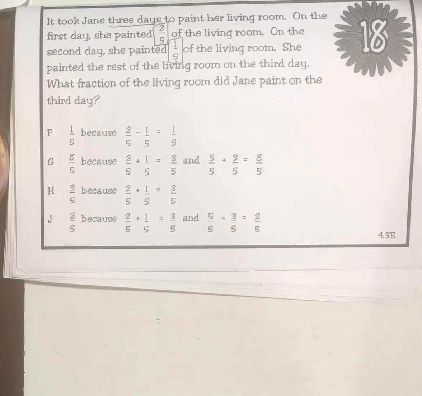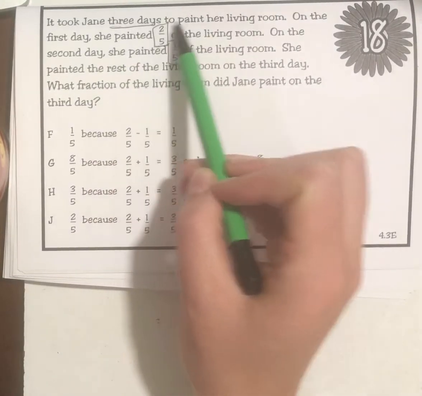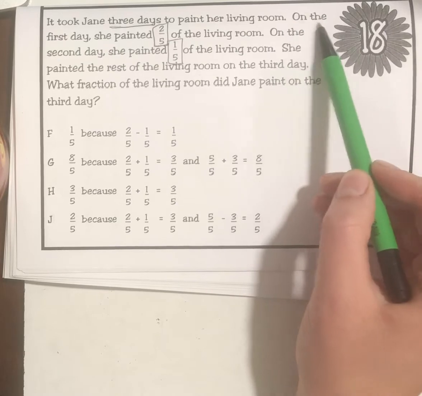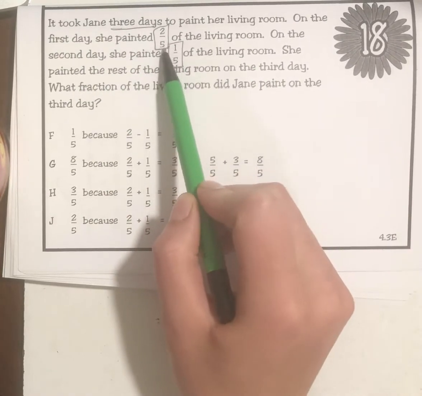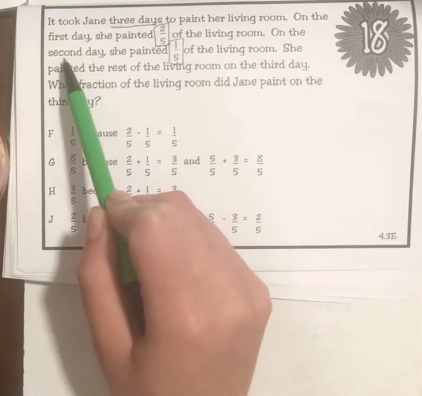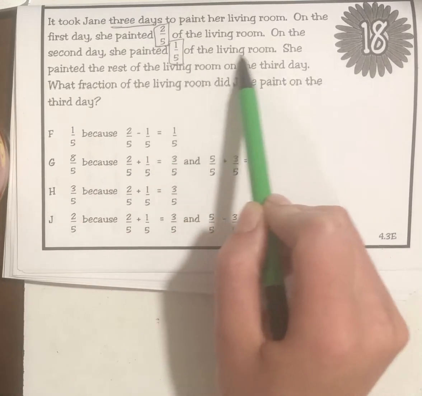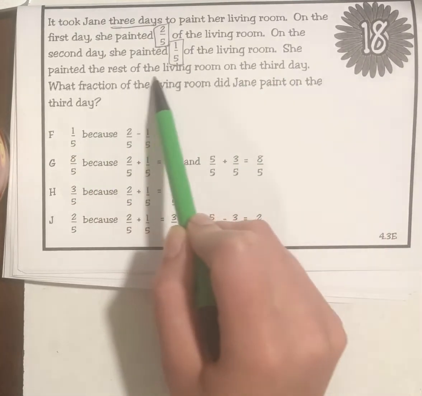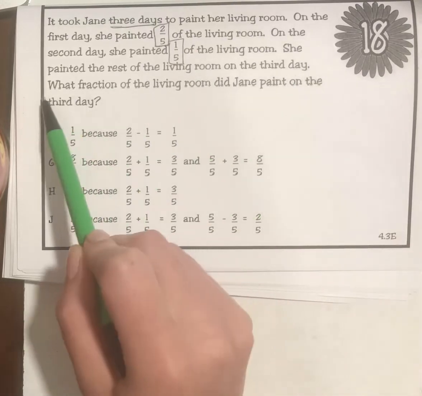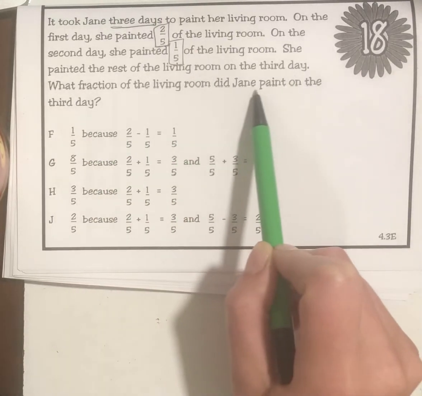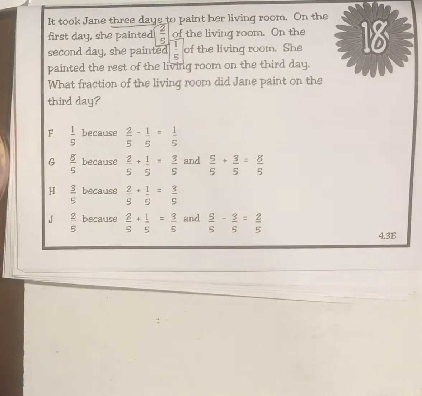Number 18. It took Jane 3 days to paint her living room. On the first day, she painted 2/5 of the living room. On the second day, she painted 1/5 of the living room. She painted the rest of the living room on the third day. What fraction of the living room did Jane paint on the third day?